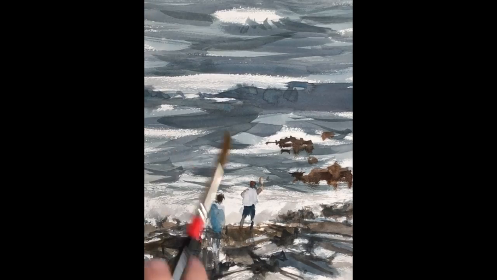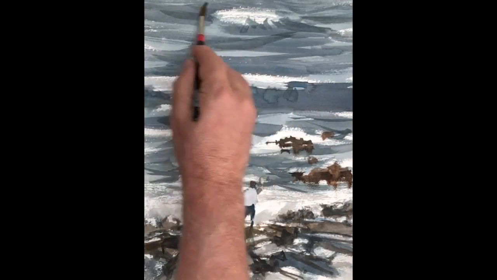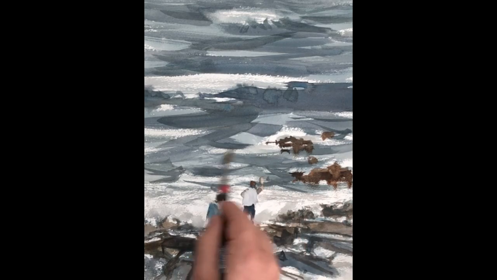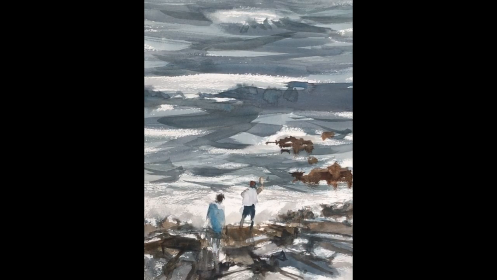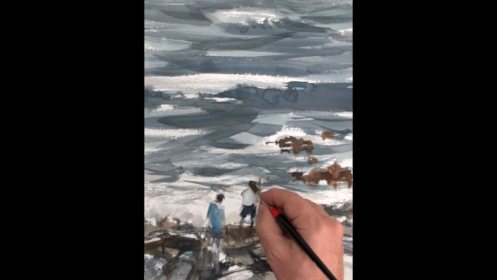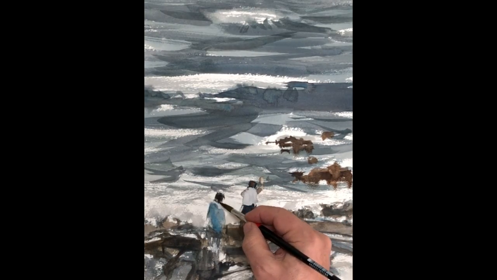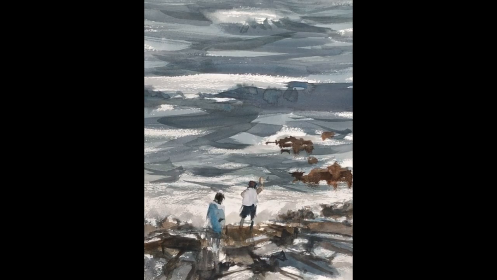Tonal contrast is the major thing that I'm using to generate this center of interest. The dark shorts and legs of the boy against the white of the paper is perhaps my strongest area of contrast, and that combined with the fact that it is a person gravitates us to that area in the painting.